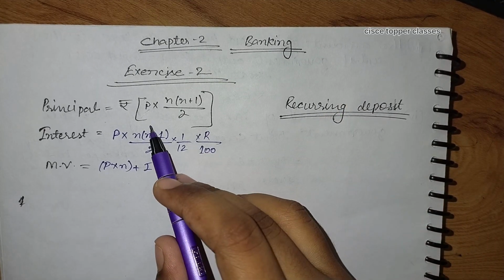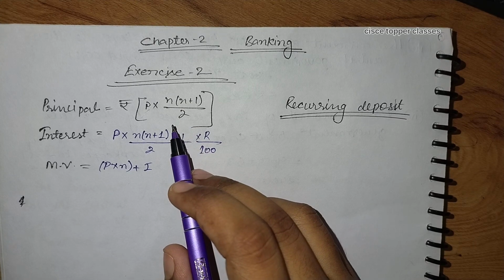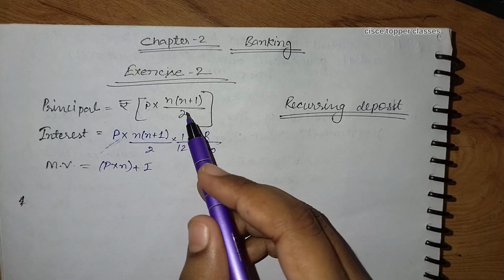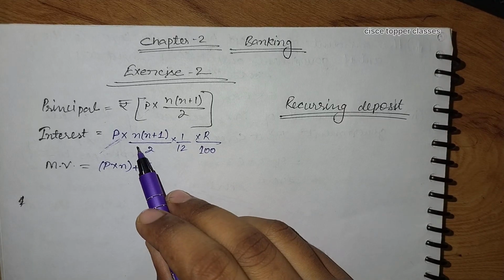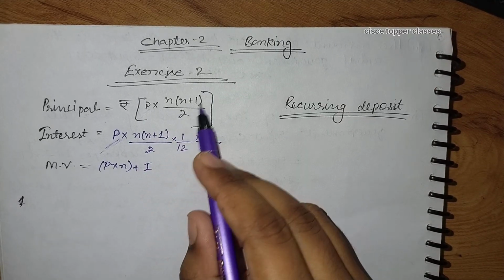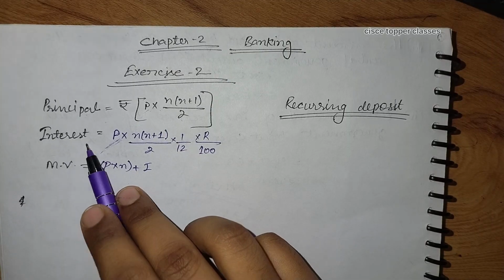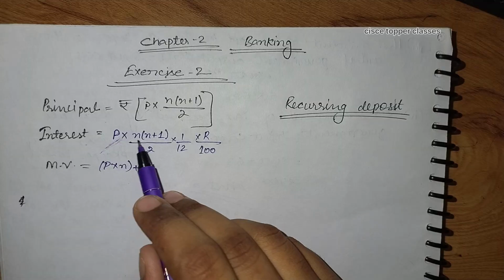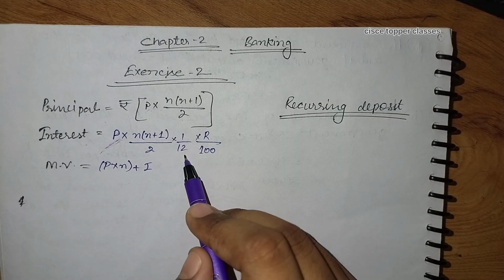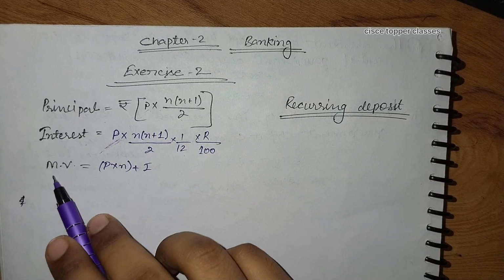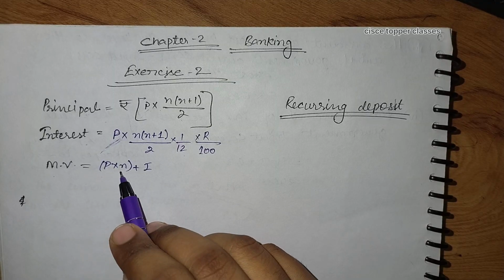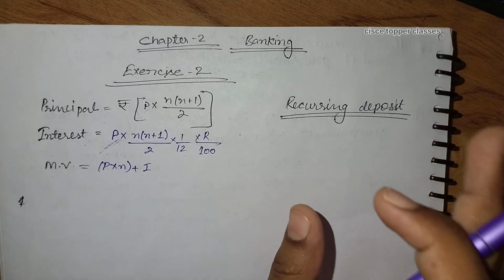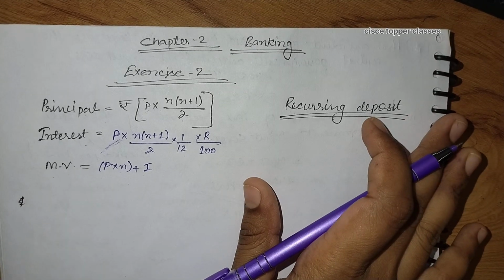Hence, we can find the equivalent principal value, which we take as P into n plus 1 divided by 2. And if you want to find interest for the 12 months with that rate of interest, the formula will be P into n plus 1 divided by 2 into 1 by 12 into r by 100. And if the matured value we have to find, this will be principal into n plus I. So these are the formulas which we are going to use frequently in this exercise.